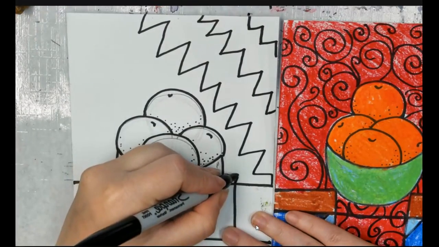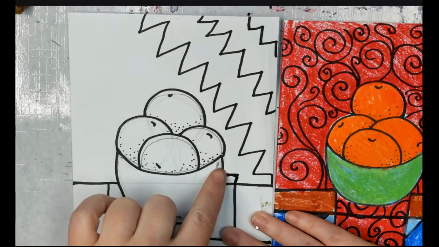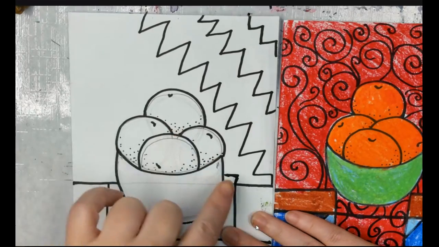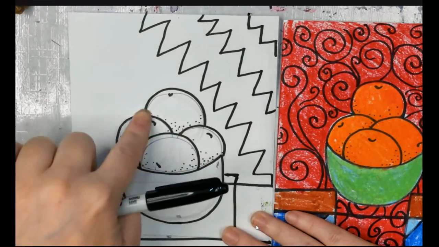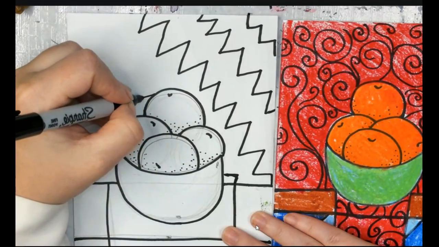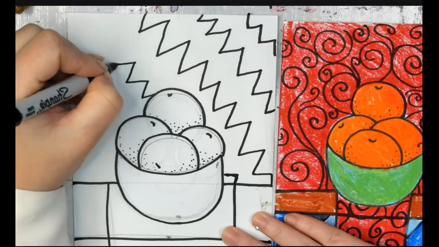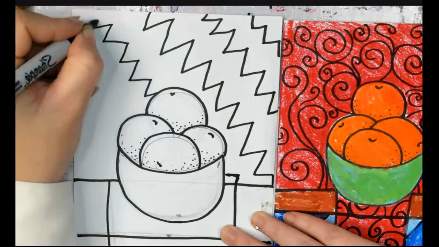Notice, the pattern is going to continue even though the oranges are in the way. So maybe use your finger and decide where that zigzag is going to start again.